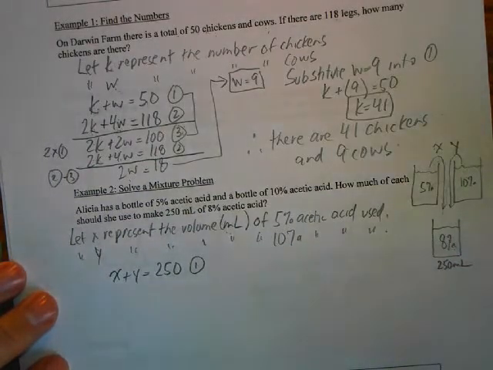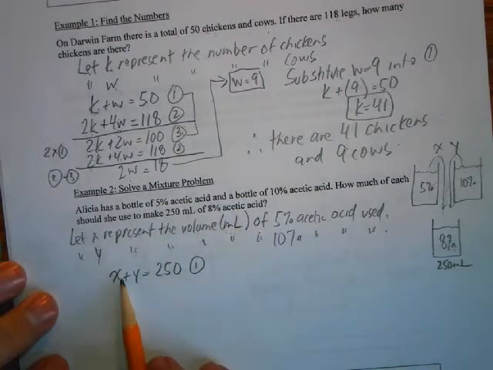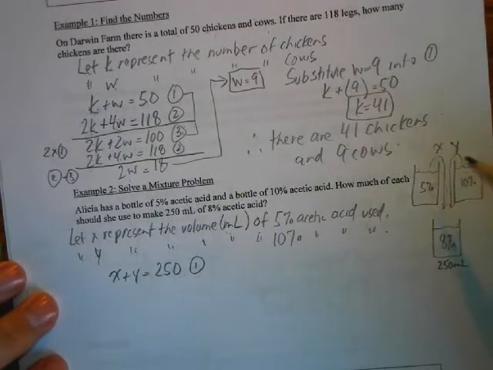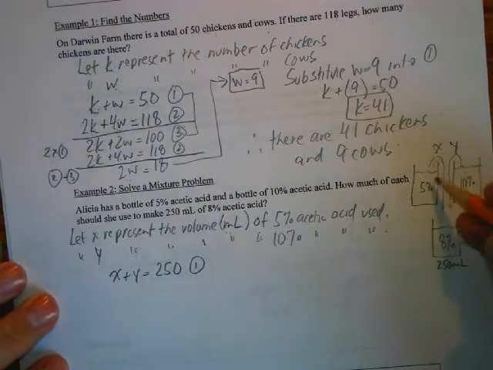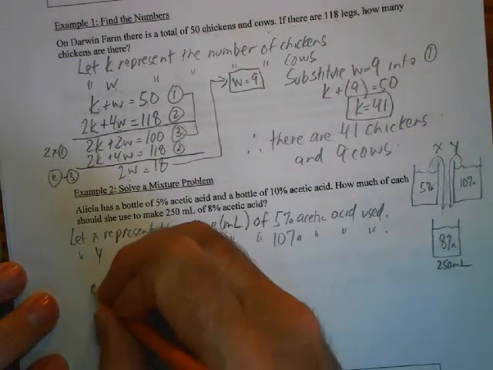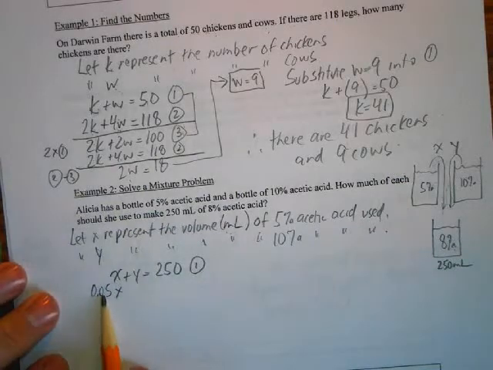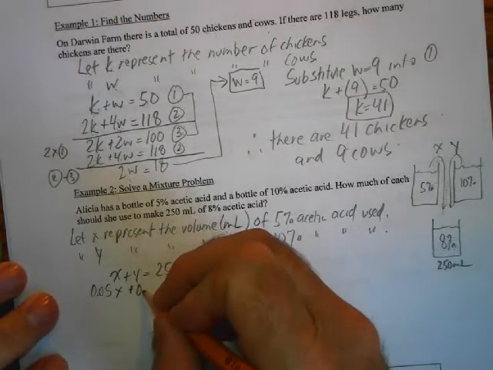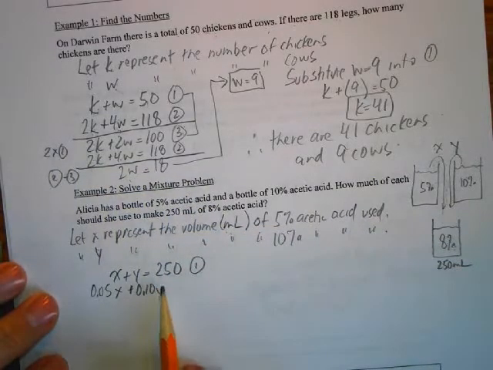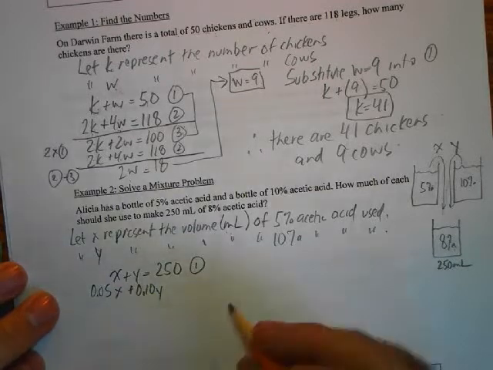It's a lot like the interest. So if you think about it, I used x milliliters of the 5%. So what I'm trying to get is the volume of the pure acid that I'm using here. So I want to take 5% of the volume that I'm taking from there. So 5%, remember that's 0.05 times x. So that number there is actually going to be the volume of pure acid from the 5% solution. And similarly, 0.10y, that's the volume of the acetic acid from the 10% solution that we've taken.